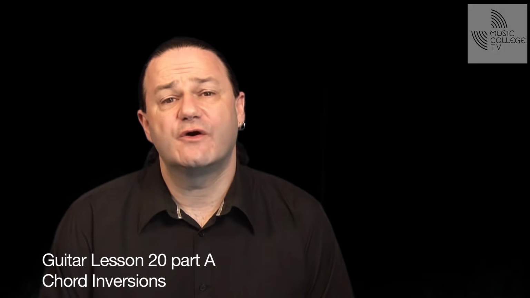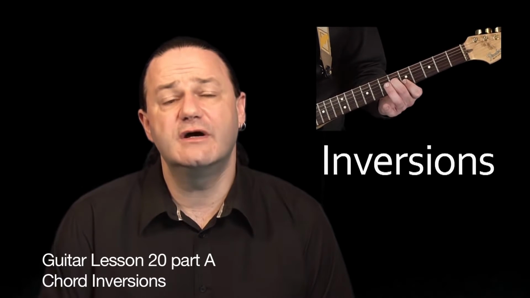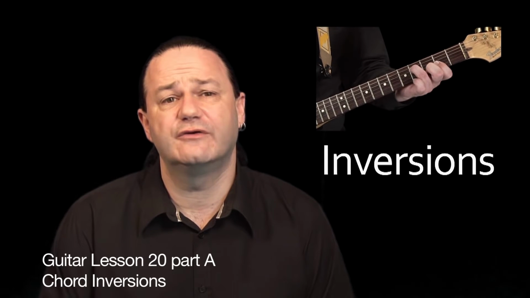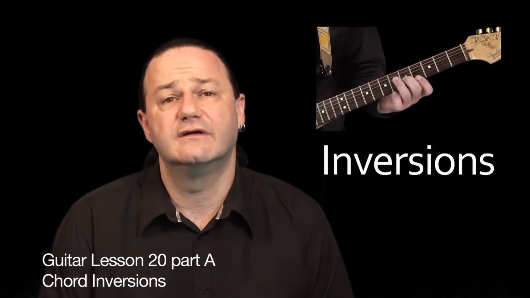These different chord shapes, or inversions, can give you a much more interesting sound for certain songs and will also help to build upon your knowledge of the fretboard and scales. Let's get started.